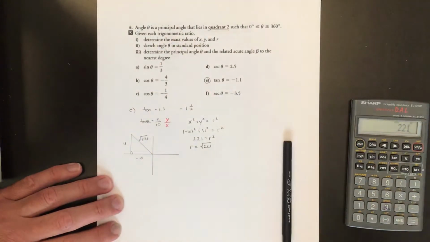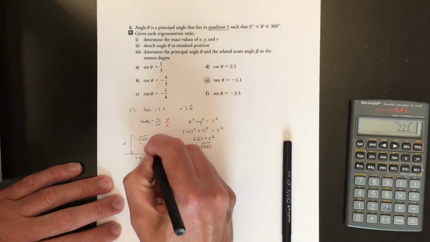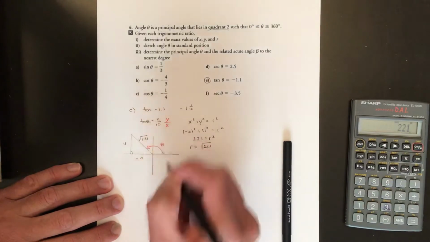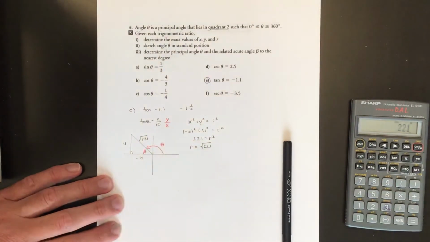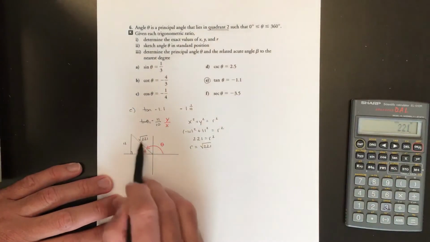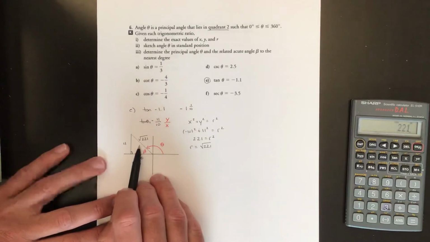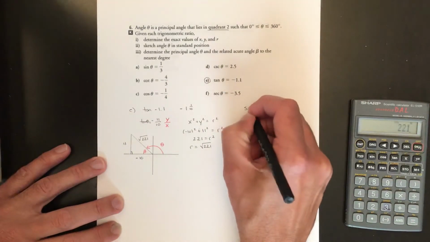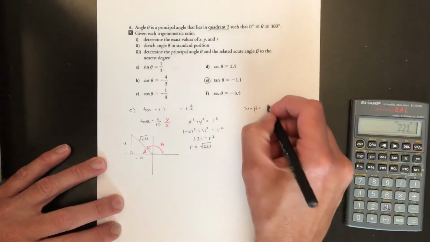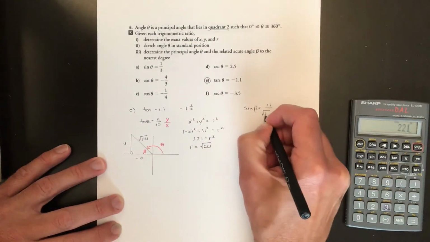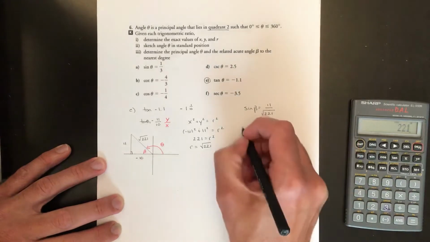Sketch theta in standard position. So of course this is our principal angle that we're going to find. And we'll use beta to represent my acute angle. So because sine is positive in this quadrant, I'm going to stick with sine. So sine of beta is equal to y over r, 11 over root 221.